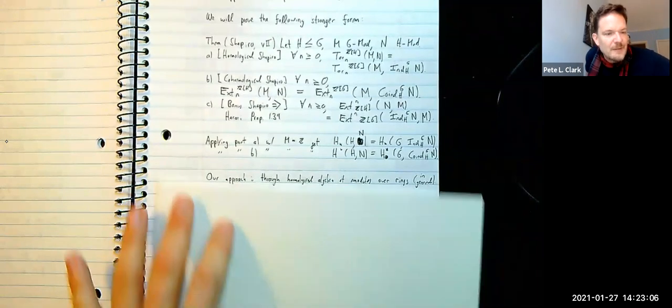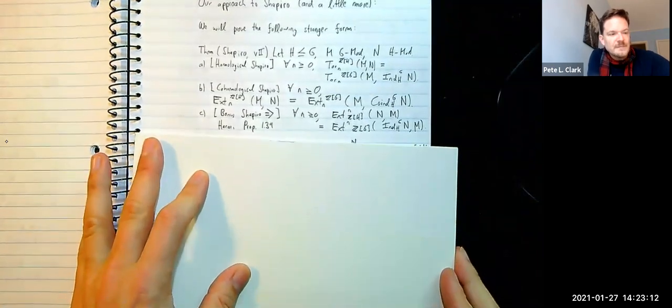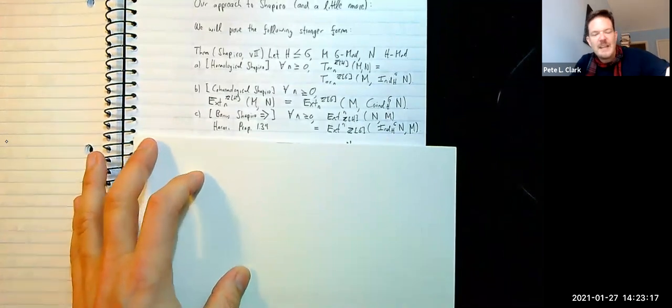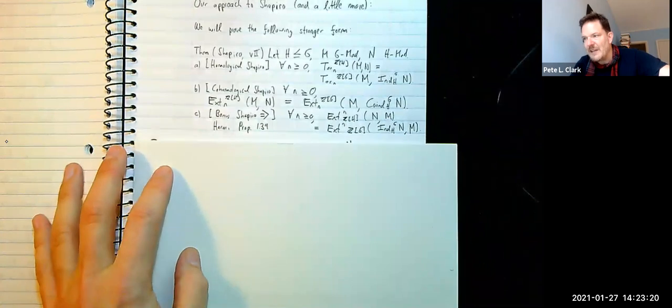All right, so now I want to turn the page and start talking about how to prove this Shapiro's lemma thing. The first thing I want to do is restate Shapiro's lemma in a stronger and more directly module theoretic form. So if I have a subgroup of a group, M is going to be a G module, N is going to be an H module. The homological version of Shapiro's lemma is going to be a natural isomorphism of Tor functors.